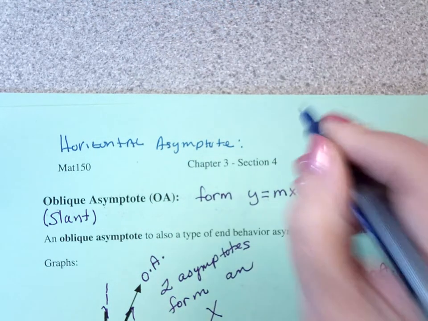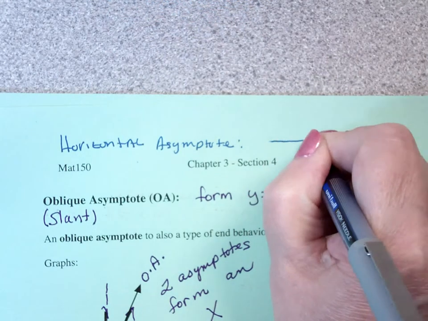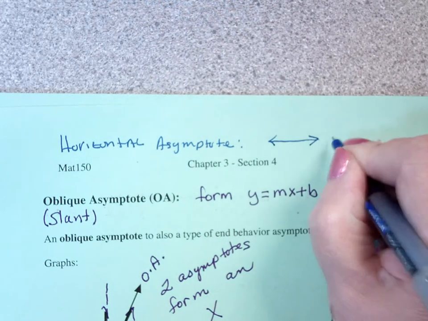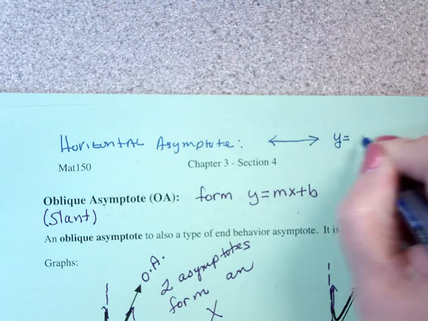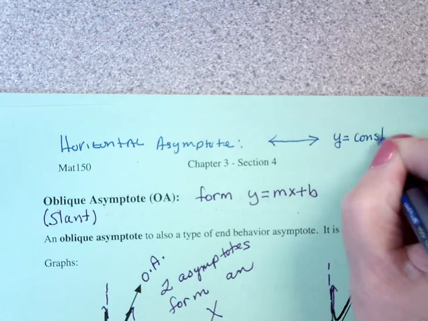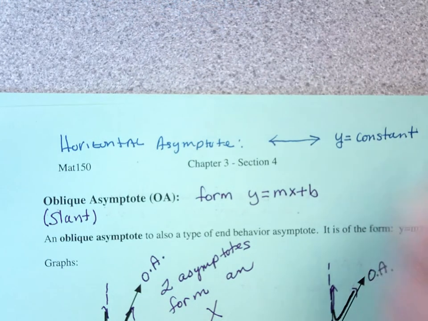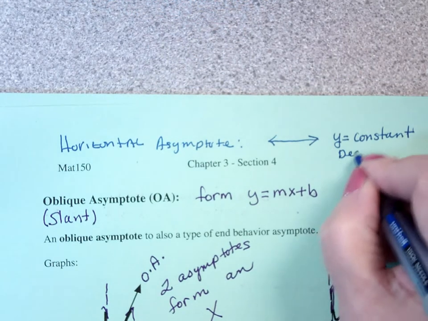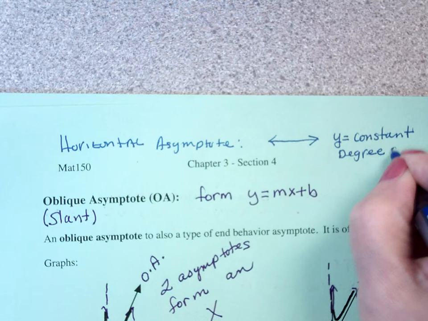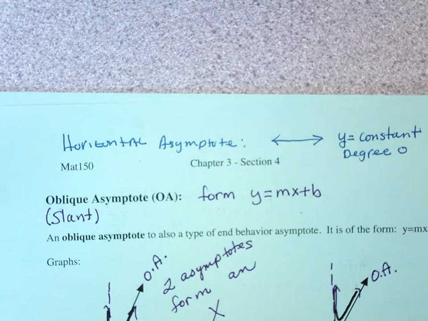And the horizontal asymptote is just a horizontal line, and it's y equals some constant. When you really think about it, it is degree 0. It is a polynomial of degree 0. So a horizontal asymptote is degree 0.